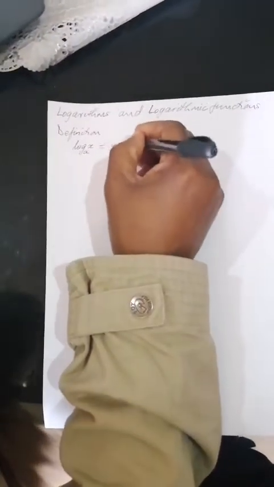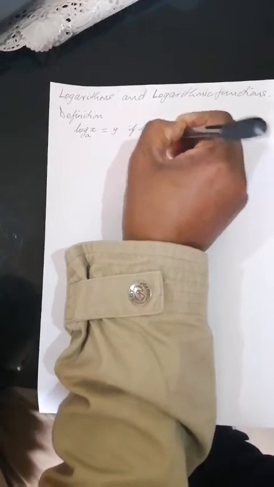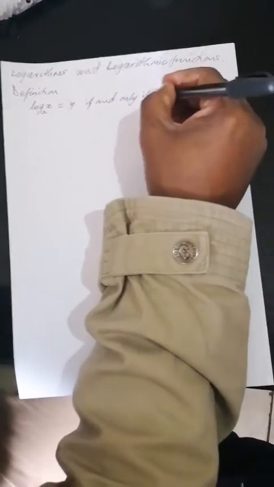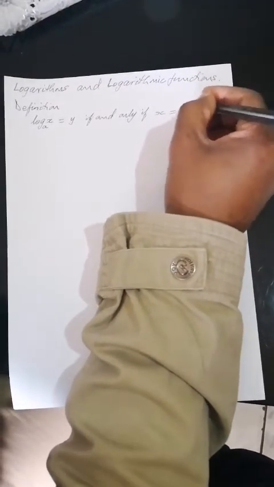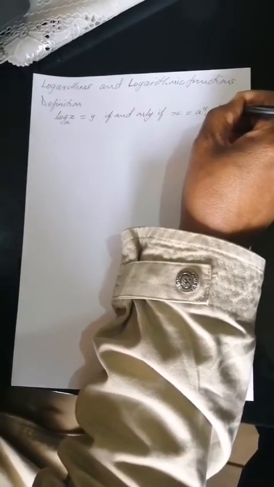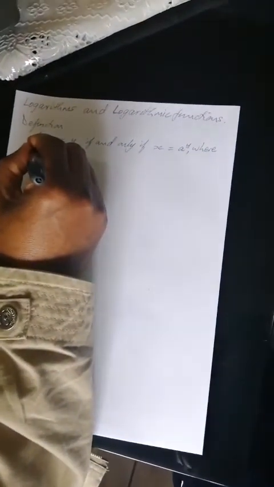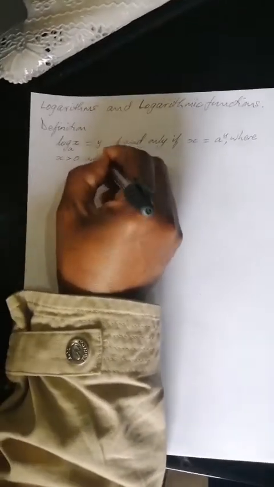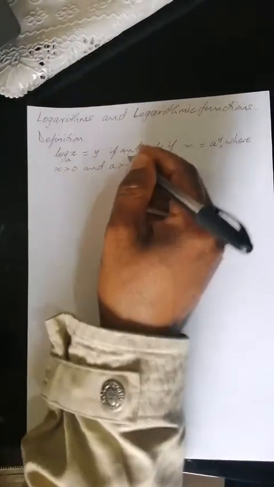The log of x in base a is equal to y if and only if x is equal to a to the power y, where x is greater than 0 and a is also greater than 0, but our a can never be 1. These conditions are very important for you to put into your mind.